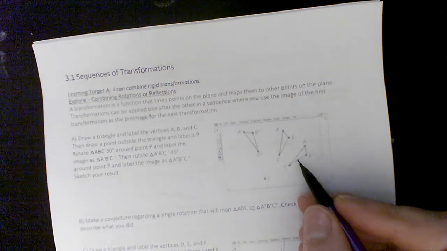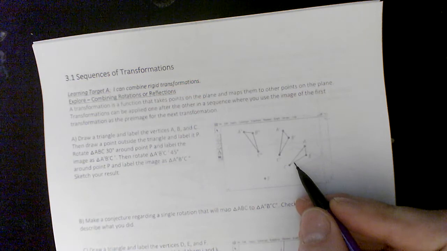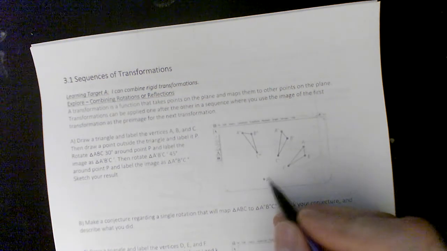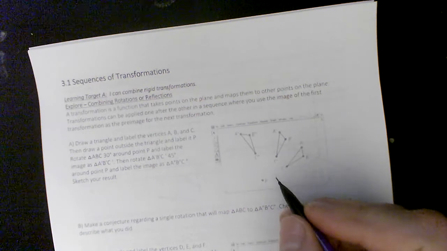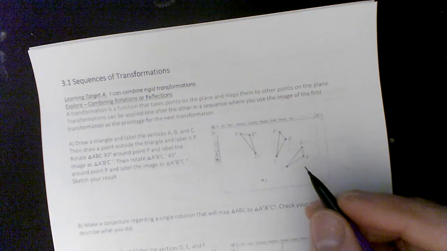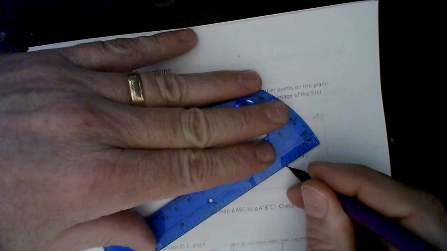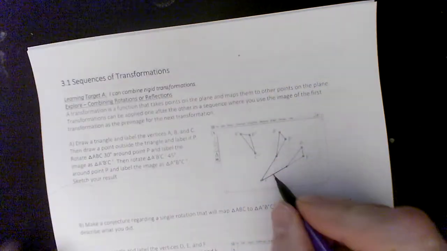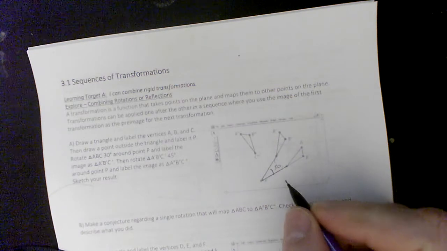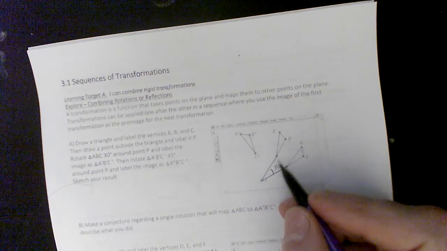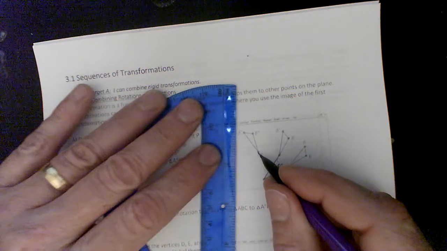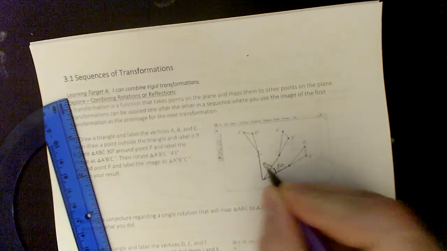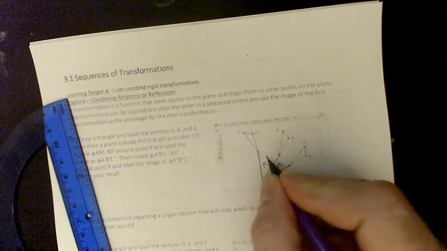This one says draw a triangle ABC, which we have here. Then draw a point outside the triangle P, which we have here, and label it P, which we have right here. And then it says rotate it 30 degrees. So I'm going to show you what they've done right now. They have taken this right here, and they've rotated it 30 degrees. And then they said rotate it again around this point, right? Another 45 degrees. So 30 and then another 45.